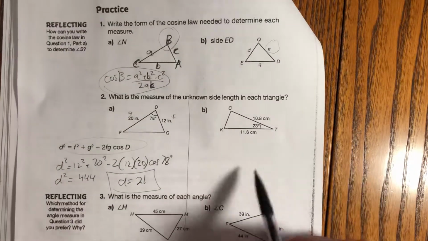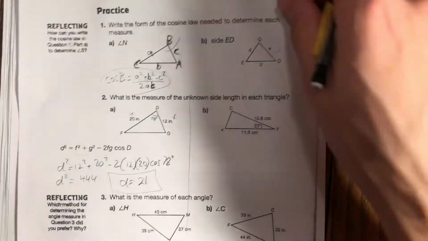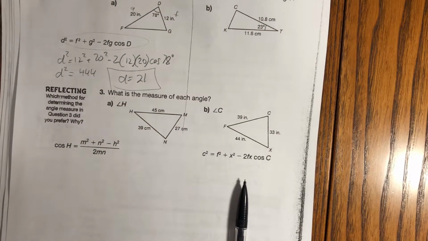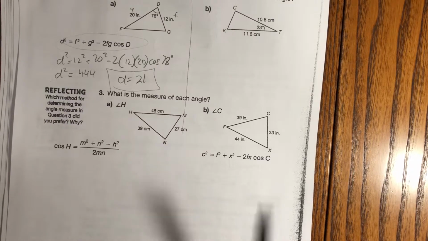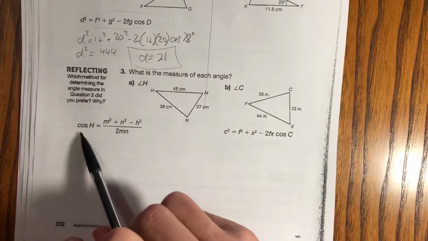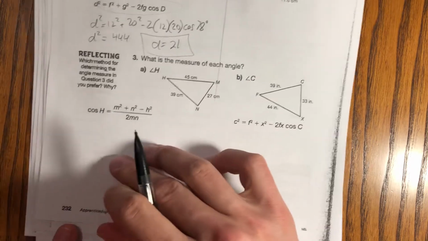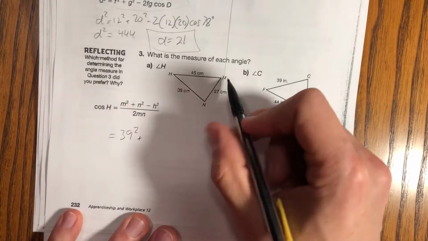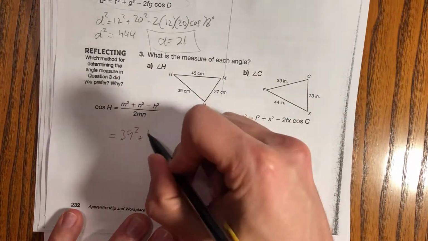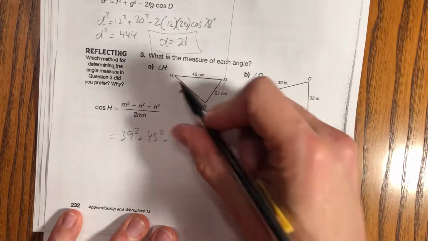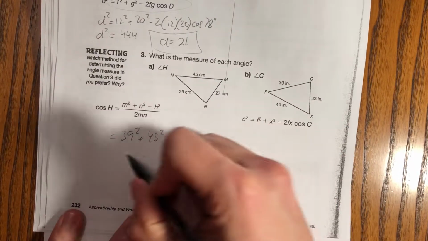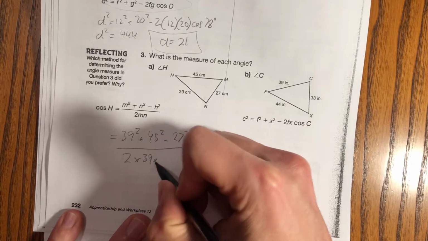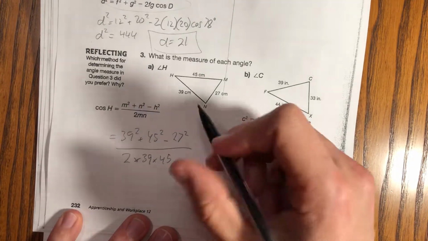Your job to do it on that side. Measure of each angle. I will do A. Cos h is m squared, so I'm just gonna plug it all in. 39 squared plus n is 45 squared minus h, which is 27 squared, all over 2 times 39 times 45.